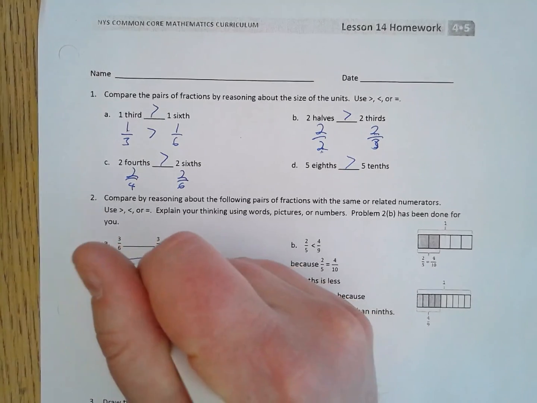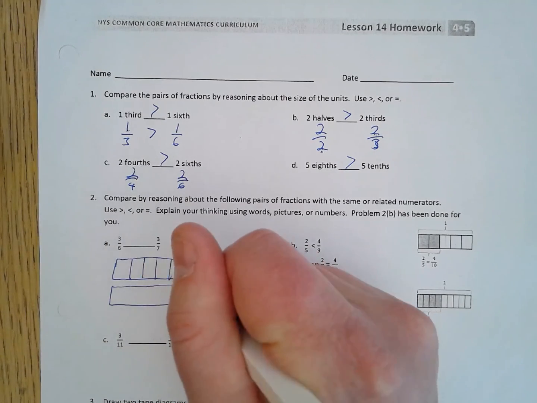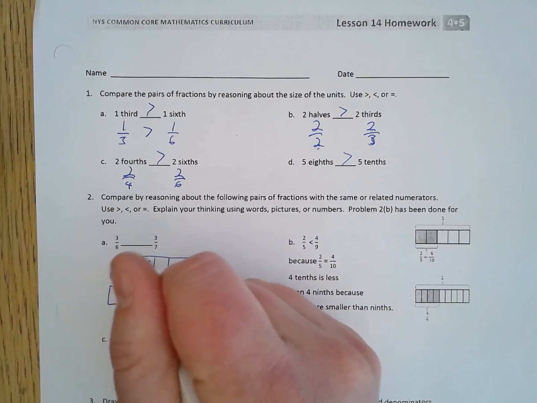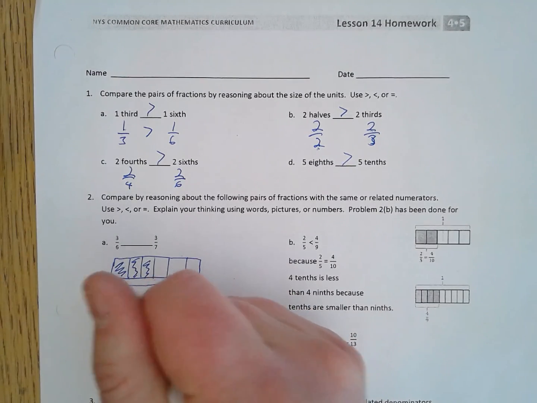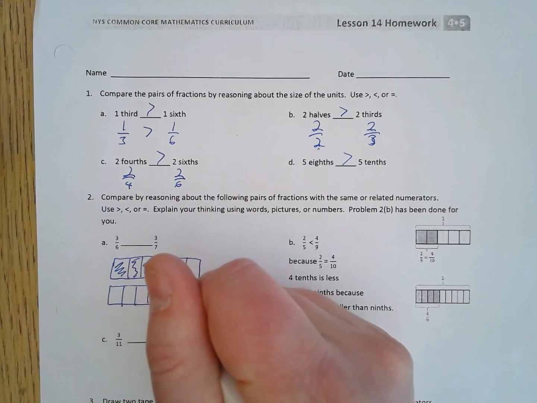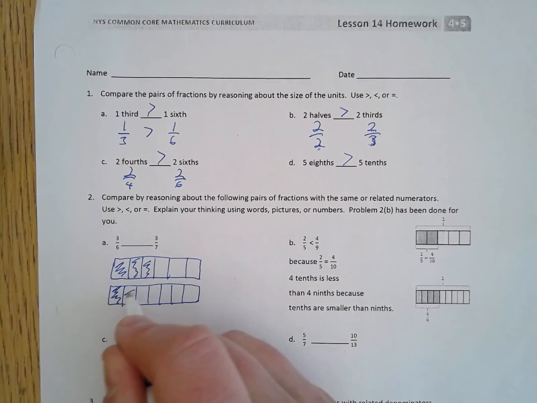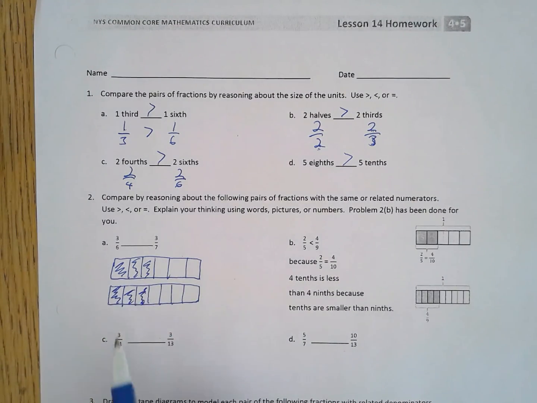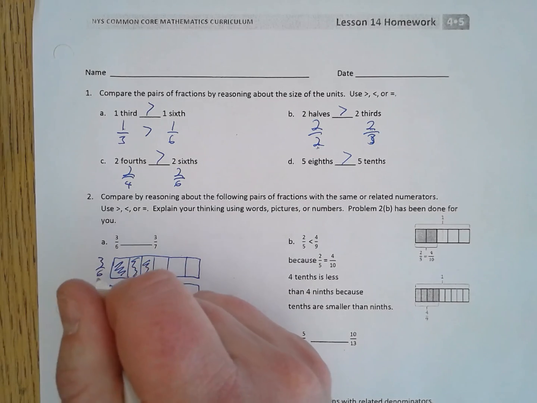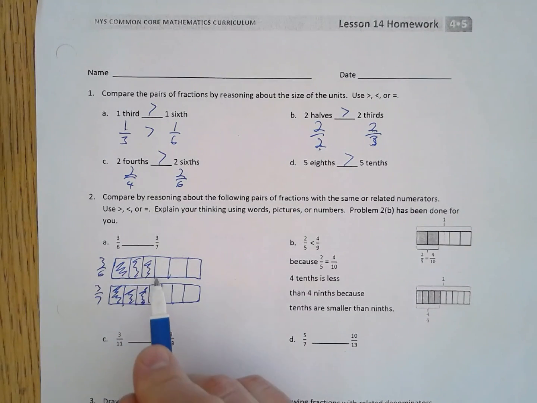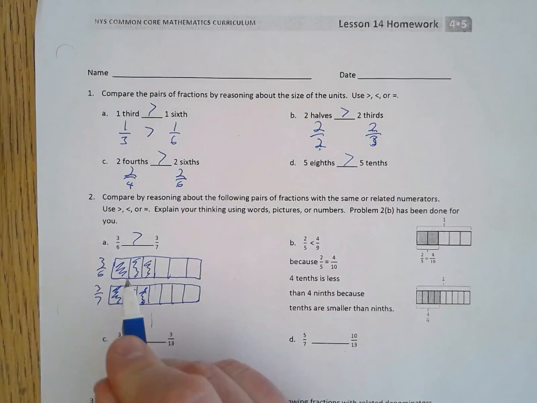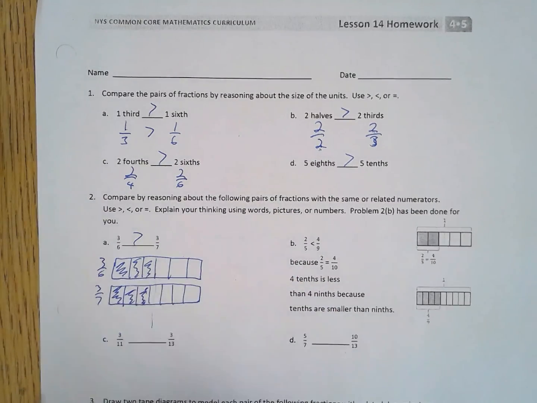If we did our 3/6, we have 1, 2, 3, and then 1, 2, 3, 6. Okay, and then 3/7, if we were to draw the picture, again, if you look, this would be our 3/6, this is our 3/7. 3/6 is larger than 3/7, plus sixths are larger pieces than sevenths.